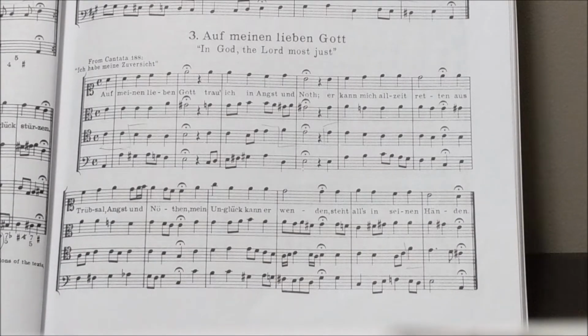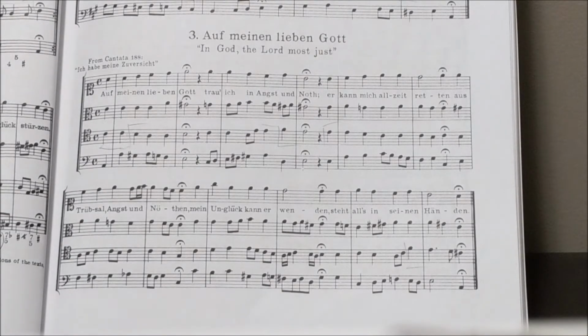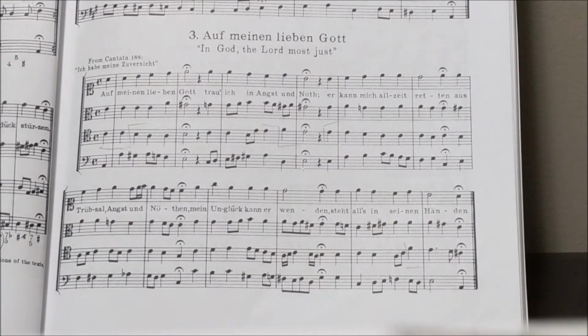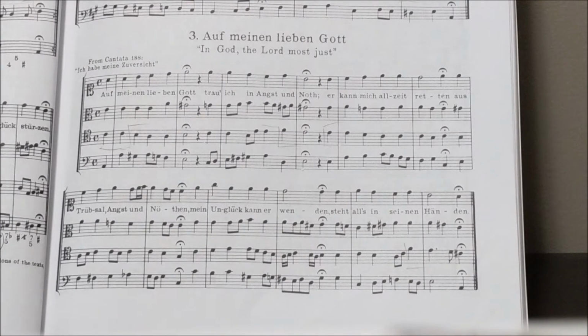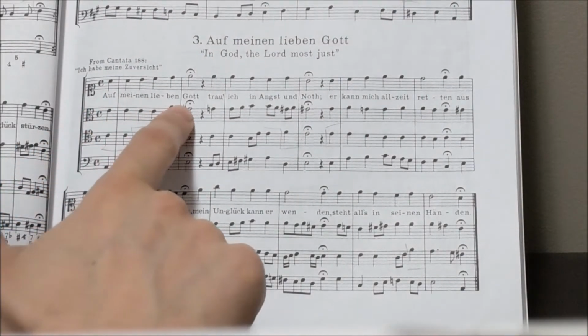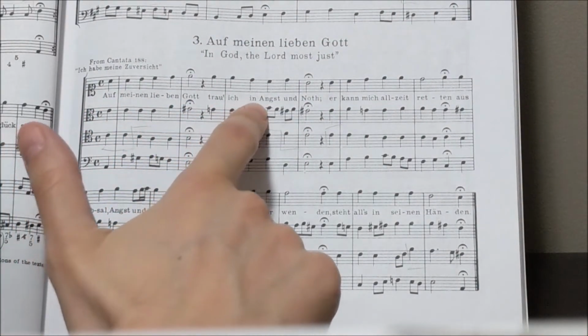The theme for this cantata and for the week that it was intended for is, again, like the first chorale that we did, faith in the face of horrible things and adversity. The week that it's intended for in the church year is the 21st week of Trinity, which puts it in the October-November range.